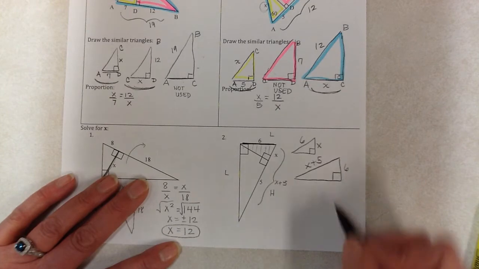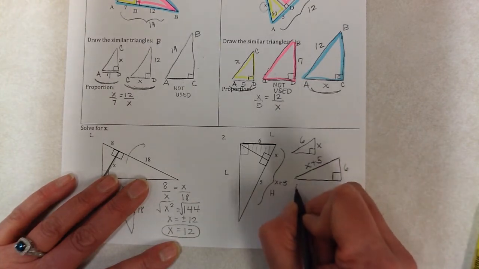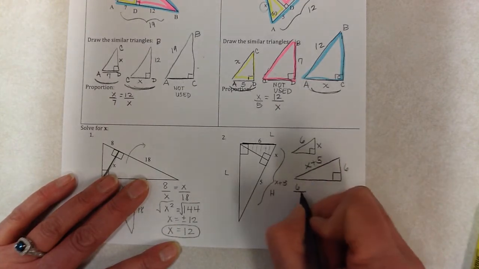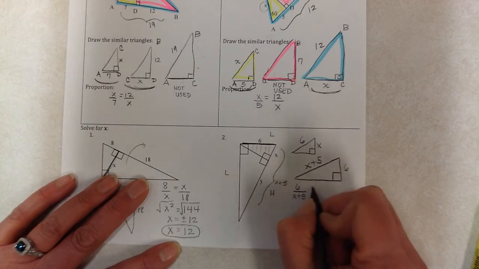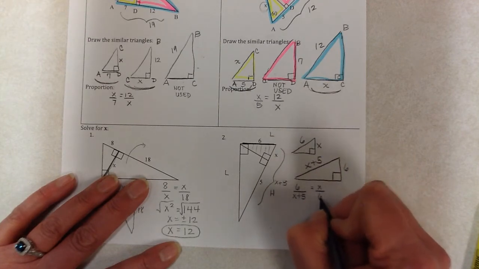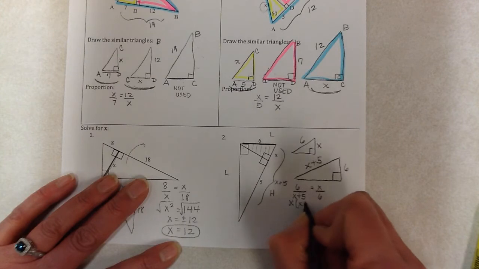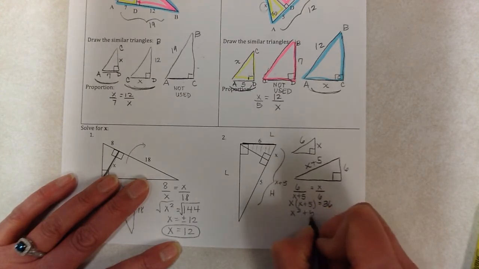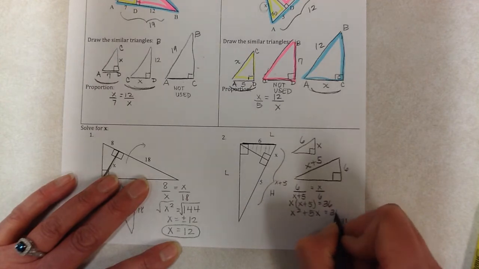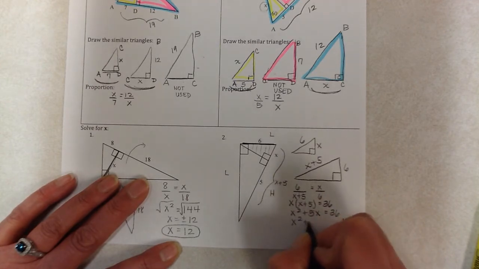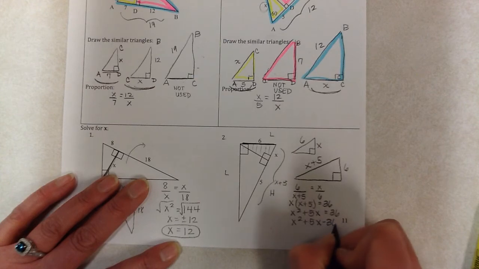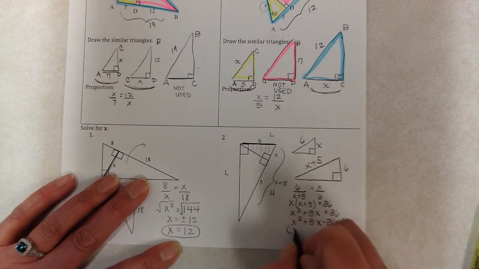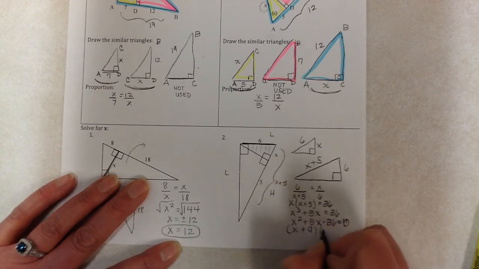Once I do that, I can set up a proportion between these sides. So I have 6 over x plus 5 equals x over 6. I'm going to cross multiply to solve. So I get x squared plus 5x equals 36. This is a quadratic equation because of the x squared, so I need to get this equal to 0. I'm going to factor, hopefully correctly this time.